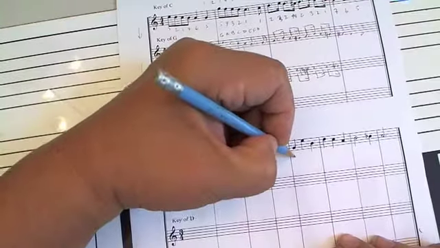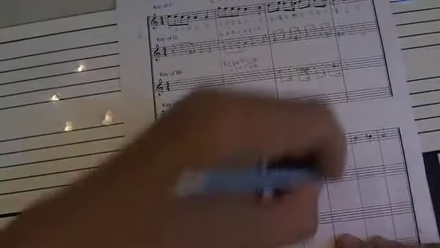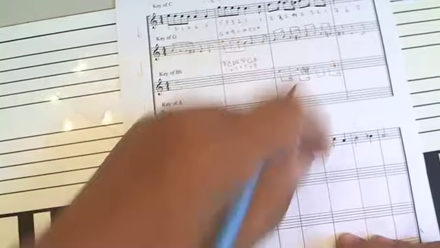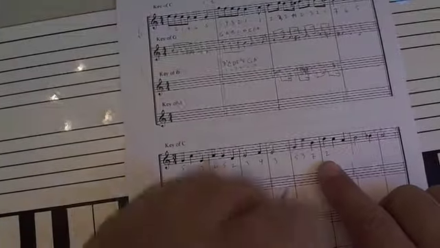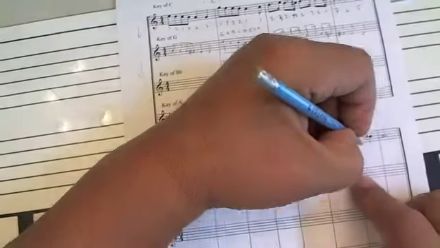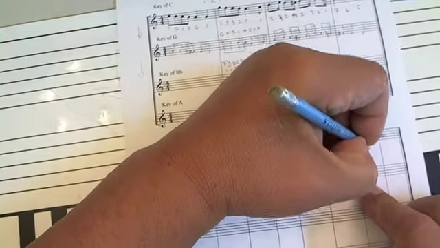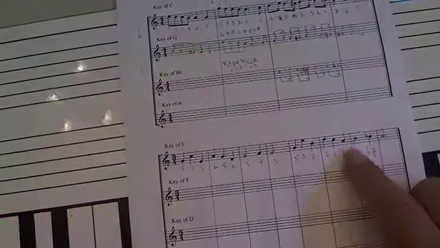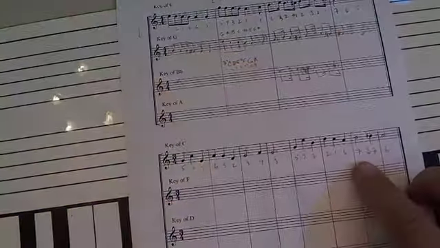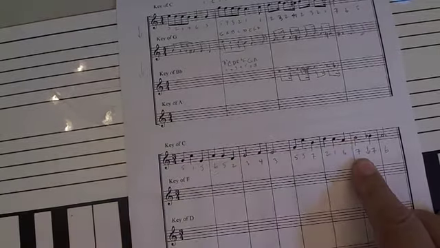And then so, mi, and it's the one above, ti, re, right? 5, 3, 7, 2, 1, la, 6, and ti is 7, and this is lowered 7, ti, te, la, right? This is leading tone 7 because it's a half step below C.